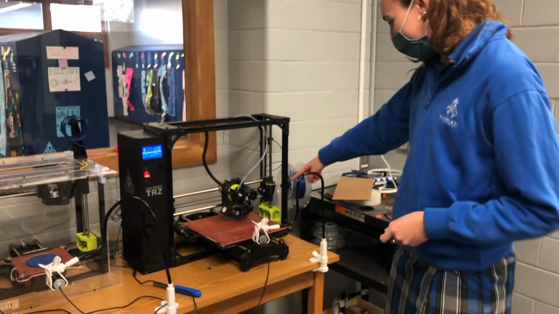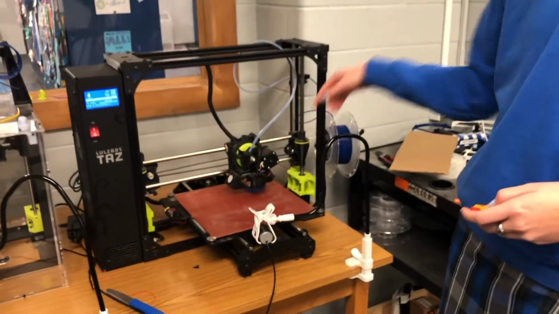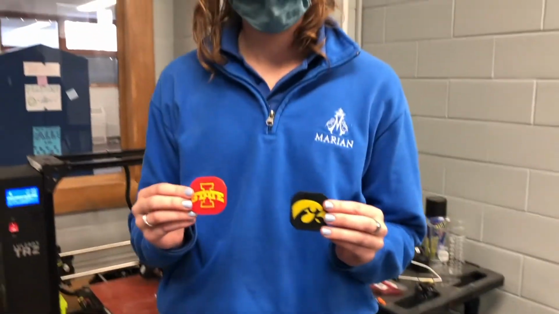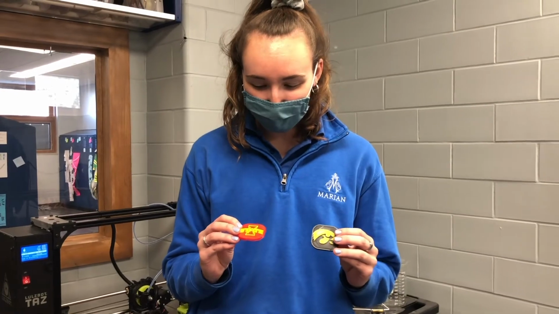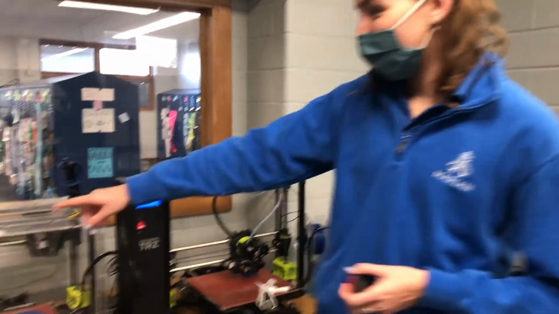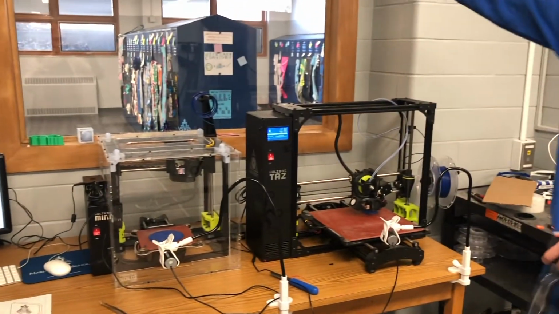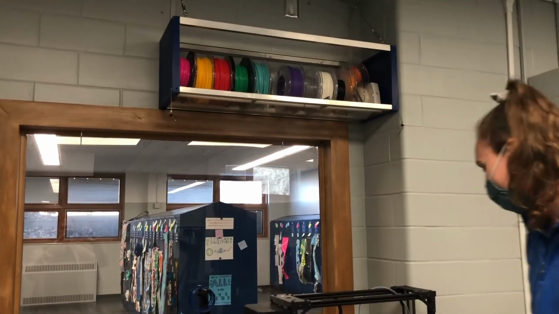Hi, I'm Sophie Steffes. I'm a senior. Right now I'm in CAD 1, and I have been working on creating magnets with a 3D printer. First, I designed it on our computer software, and right now you can see that I'm printing one. This one's going to be KU, and I also have some finished products. This is what they look like. I designed these on some software, and then I set it up on the computer, and the computer sent it to the 3D printer, and then you get to pick your color up here.